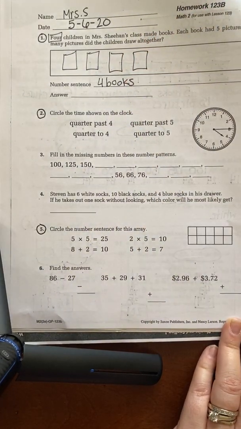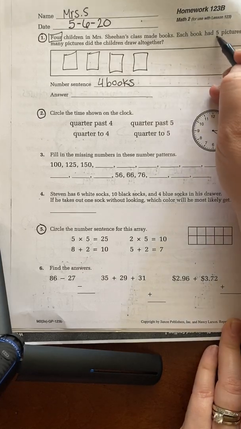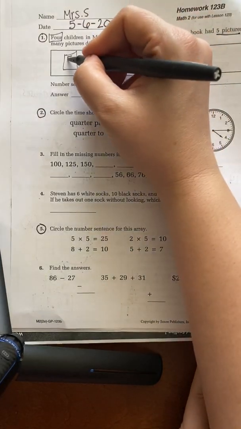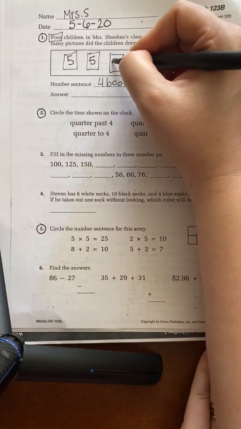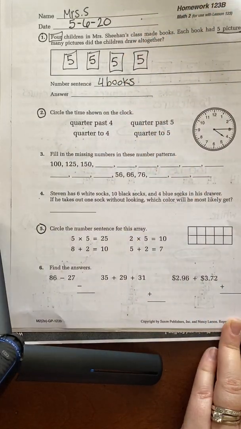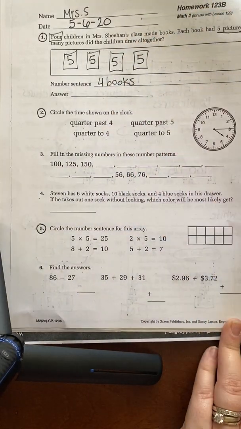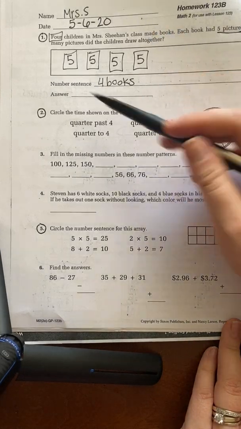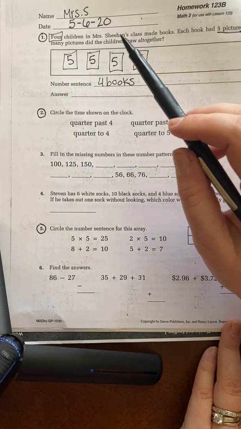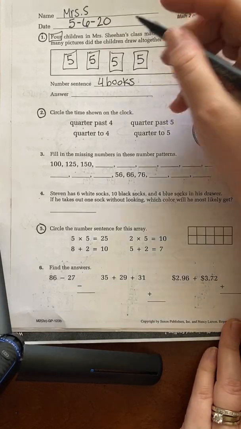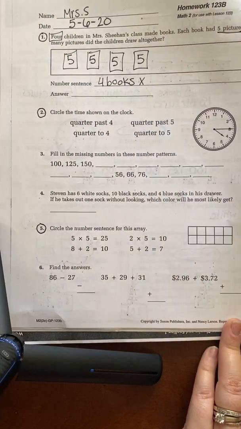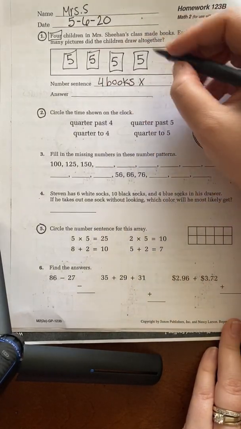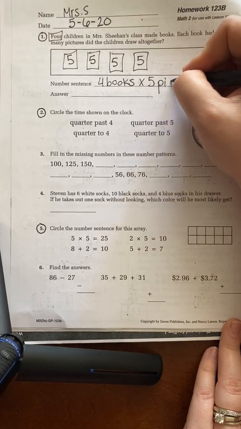Now, how many pictures did they draw in each book? 5. The question is, how many pictures did they draw all together? So this is equal groups because each book has the same number, which means this is a multiplication problem. How many pictures did they draw? 5 pictures.